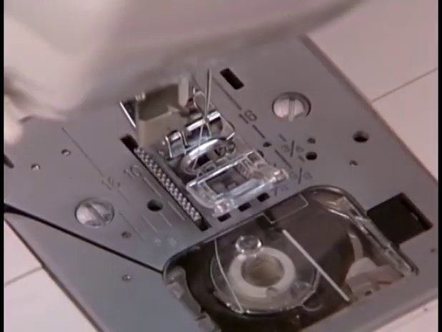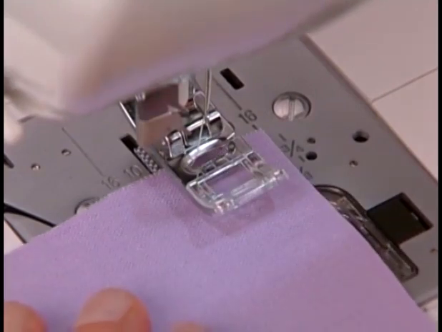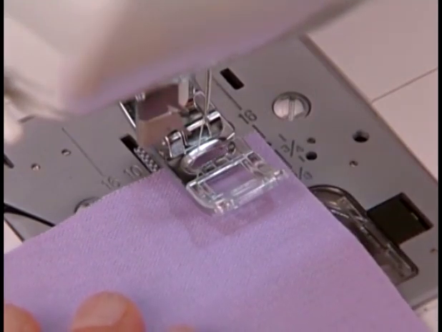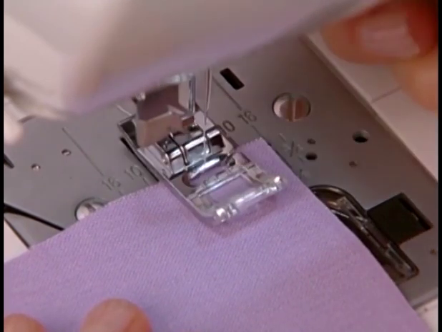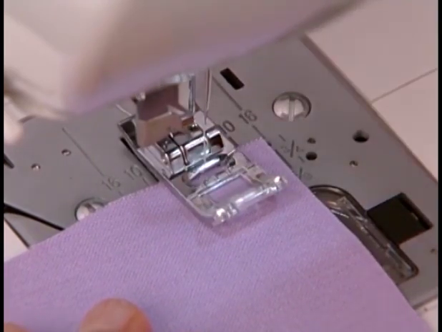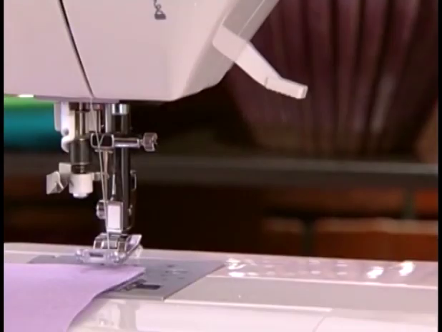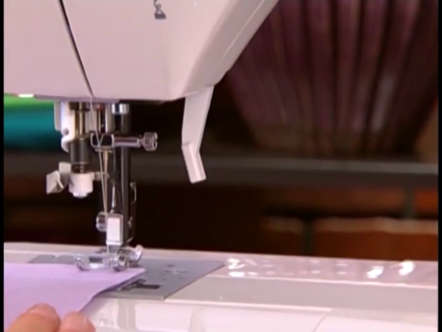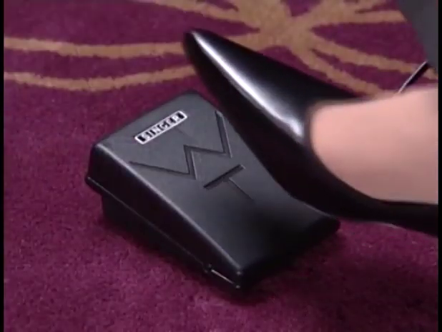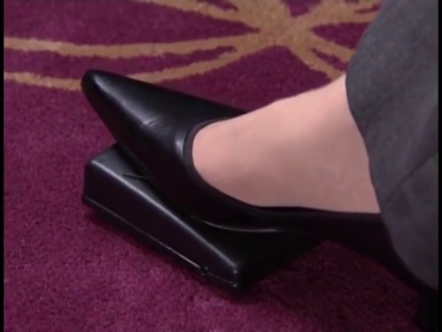To sew a basic seam, place the fabric under the presser foot with the edge of the fabric at the right lined up with the seam guideline you want. The top edge of the fabric should be under the needle area. Before you step on the foot controller to sew, put the presser foot lifter down. You are now ready to sew. Step on the foot controller and sew a few stitches.